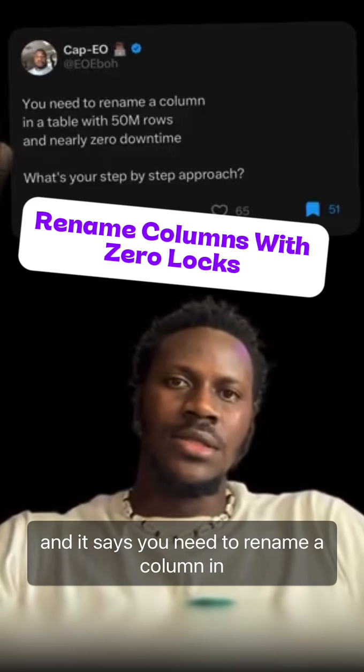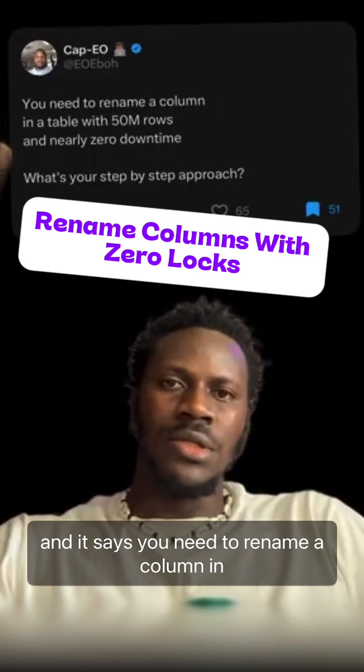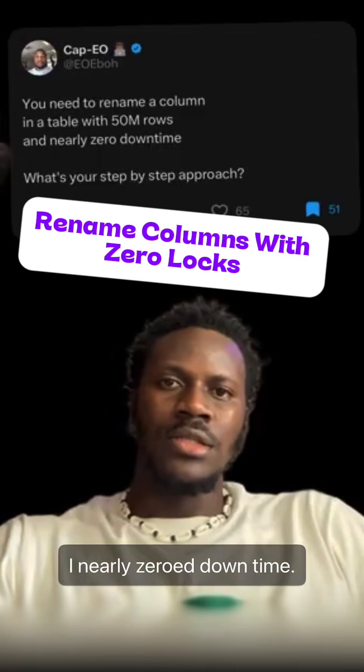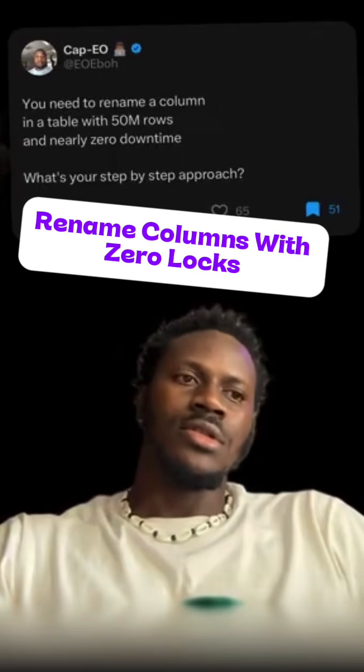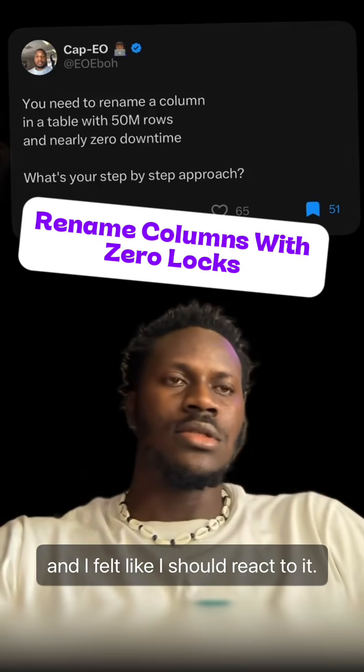Tweet from Captain, and it says you need to rename a column in a table with 50 million rows and nearly zero downtime. What's your step-by-step approach? This is a very interesting question, and I felt okay, I should react to it.